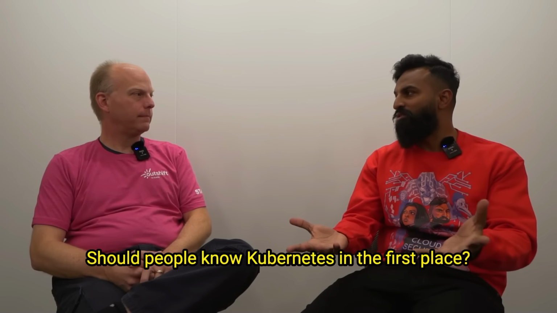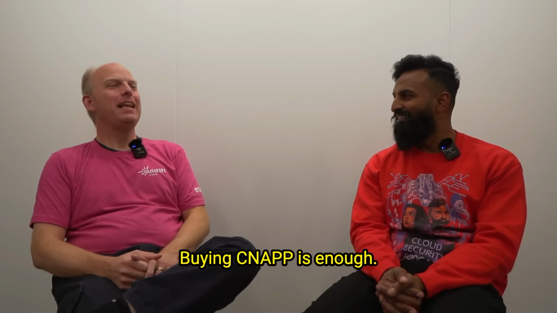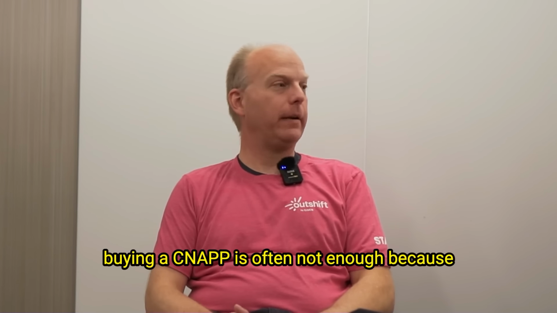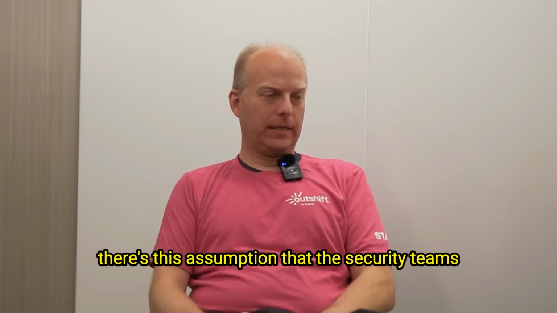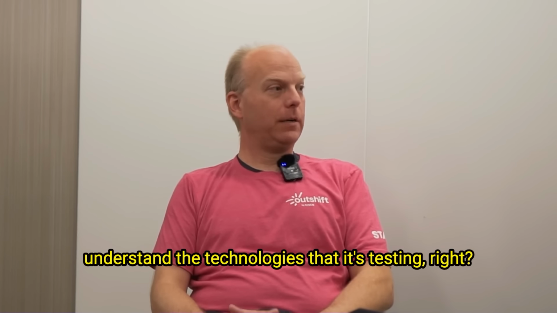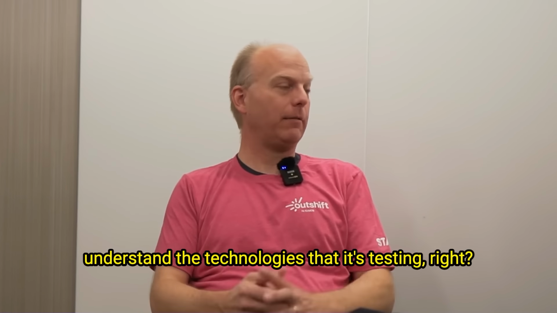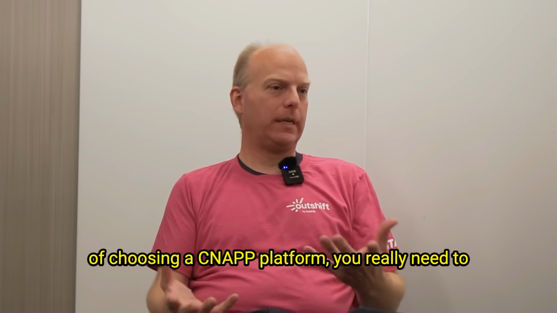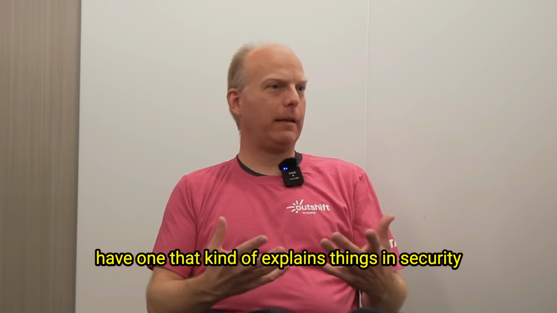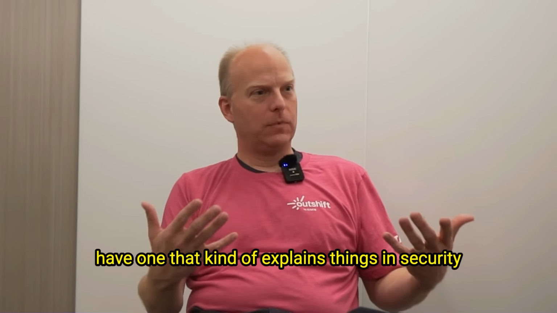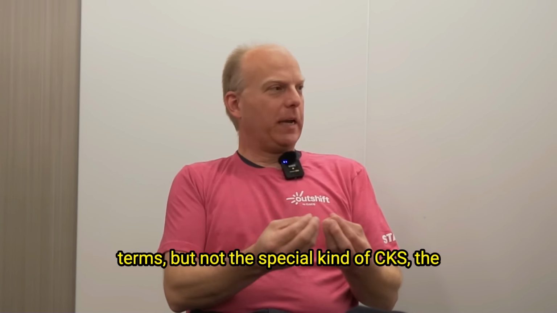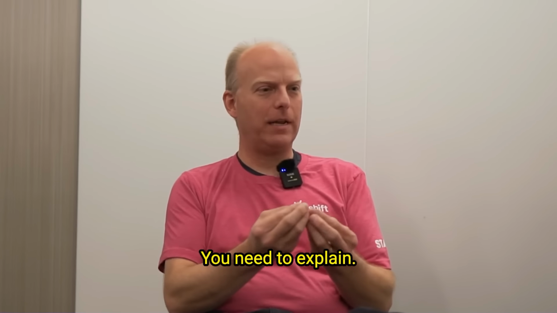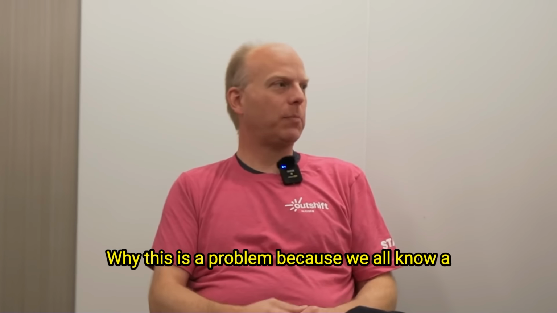Should people know Kubernetes in the first place? Is buying a CNAPP enough? Depending on the CNAPP solution you look at, buying a CNAPP is often not enough because there's an assumption that the security teams understand the technologies that it's testing. And so if you're going to go that road of choosing a CNAPP platform, you really need to have one that explains things in security terms, but not the CKS, the Certified Kubernetes Security Specialist. You need to explain why this is a problem.